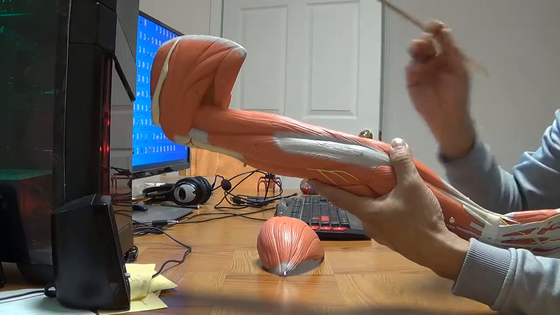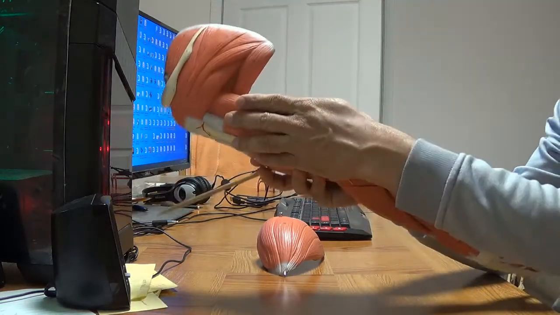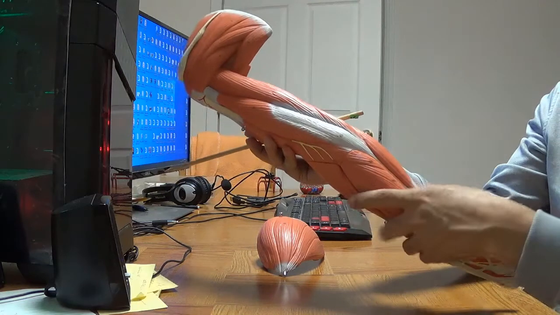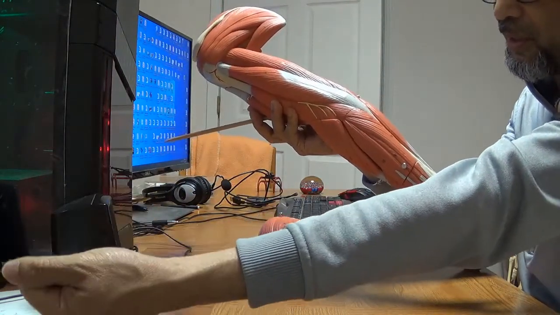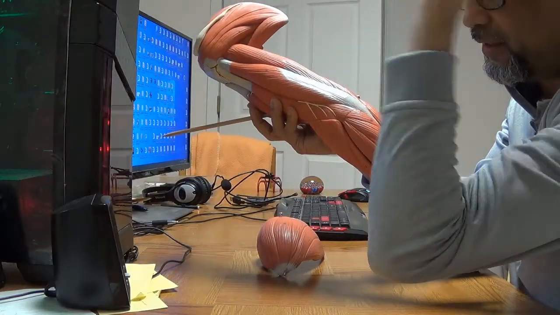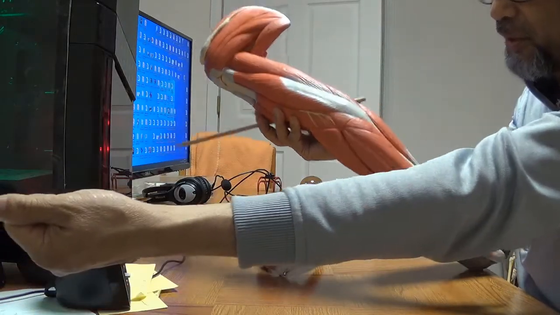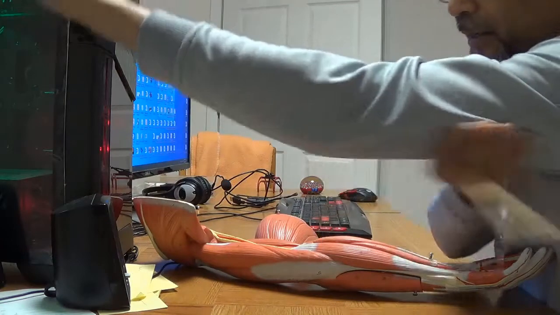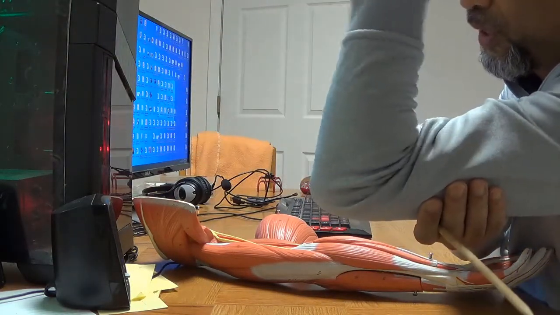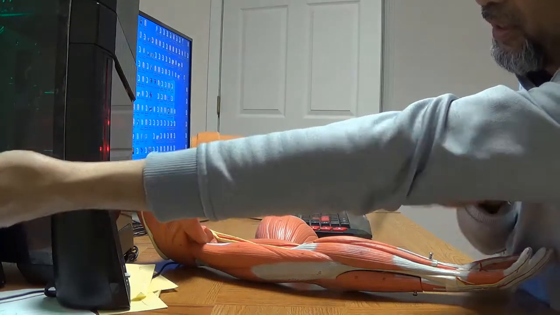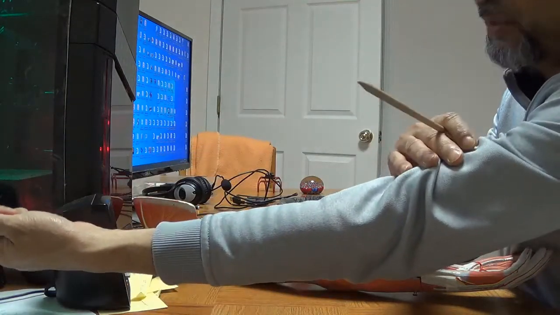Tri means three, and since it is in the back, it will do what? It will cause the extension of the forearm. So this is the flexion and this is extension. The back muscle triceps will move towards it, extension, and biceps and brachialis will move towards them, flexion.